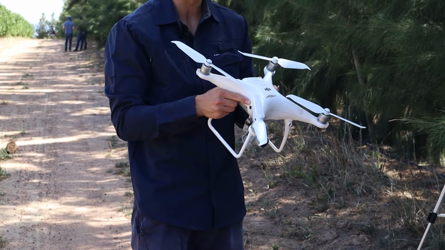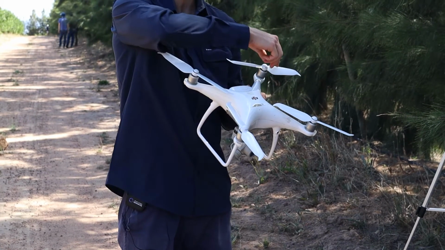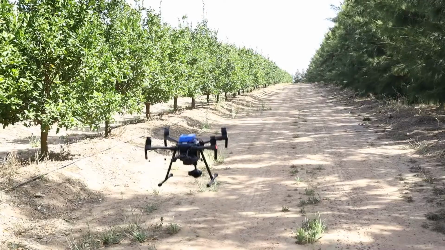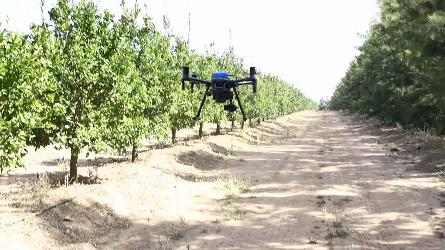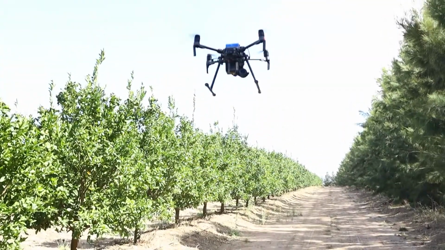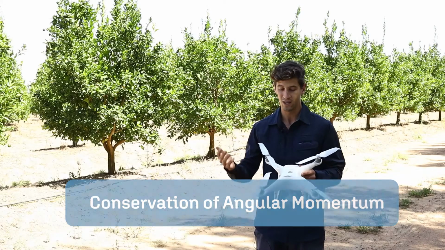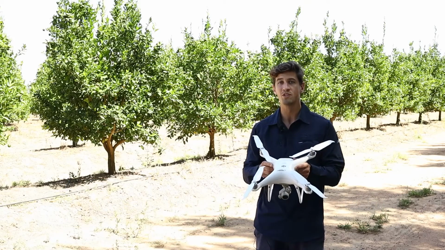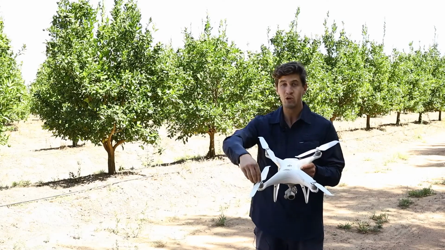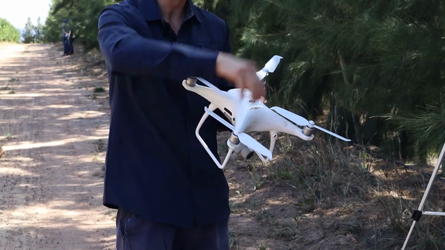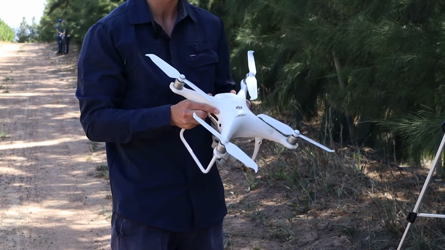If we want to yaw the drone, or rotate it around its z-axis, we slow two of the props along a certain diagonal down, and this will cause the drone body to rotate in the opposite direction. The reason this happens is because of a fancy phenomenon called the conservation of angular momentum. But what that means simply is that the drone body wants to keep the same amount of rotation always. So if it loses a bit of rotation or spinning of these two props, the body itself will compensate by turning the opposite direction.